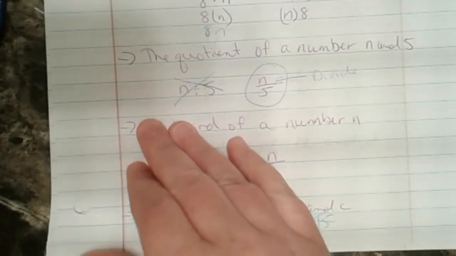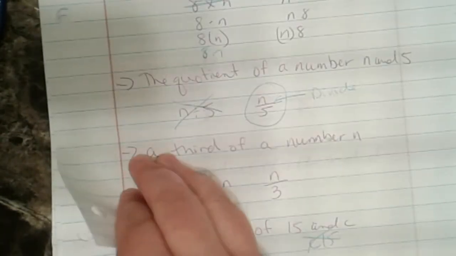All right. I also want you guys to try out some of these. I got a couple of them that I want you to try out. I apologize for the video. I'm going to find a solution to this. I promise. The quotient. So pause the video and write this one out. The quotient of n and 8, and write an algebraic expression. So go ahead and pause it and come back when you have it written out.